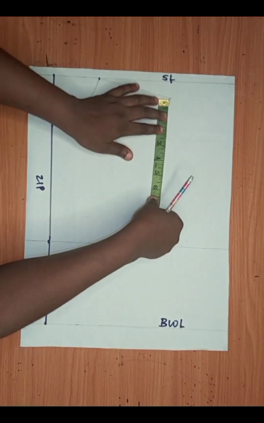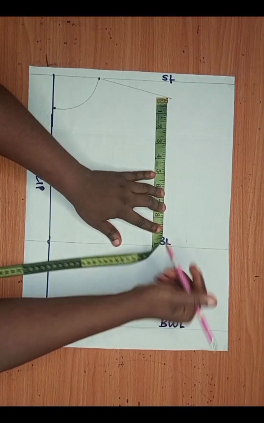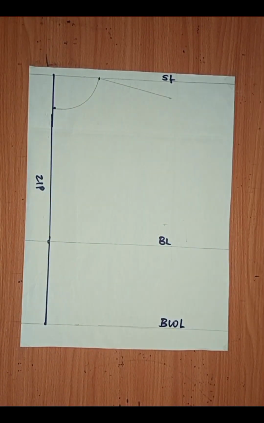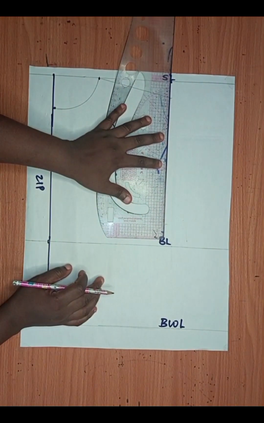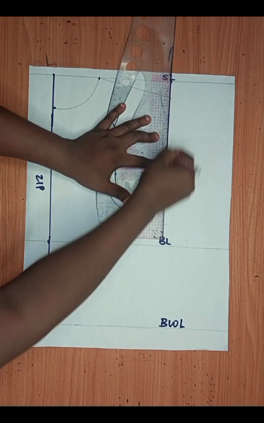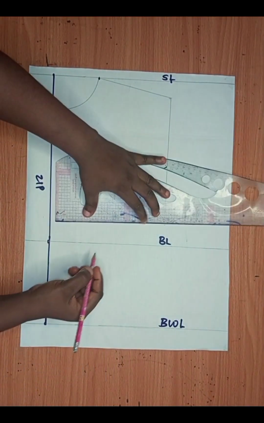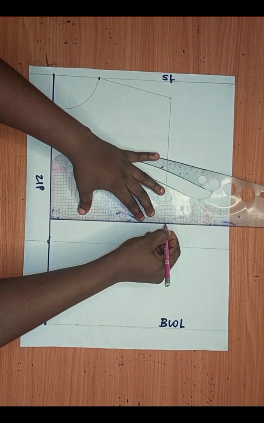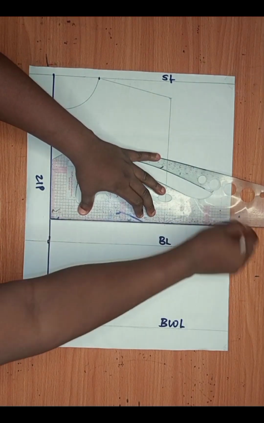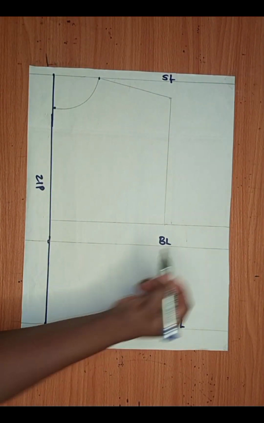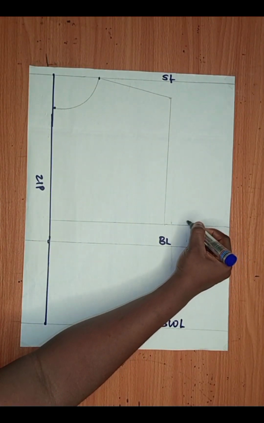Now I'll go ahead and mark 8.5 inches for my armhole circumference divided by 2. I'll mark the point there, and then I will connect it with my ruler all the way to the shoulder slope point. Then I'll also rule a straight line like so, and this line will be my chest line. So I'll go ahead and label this my chest line.